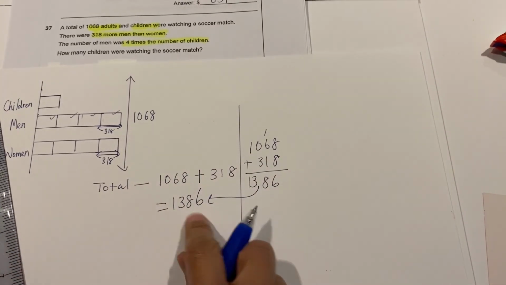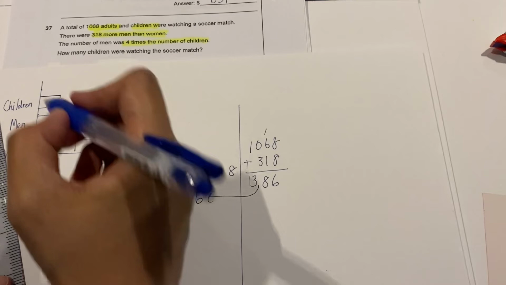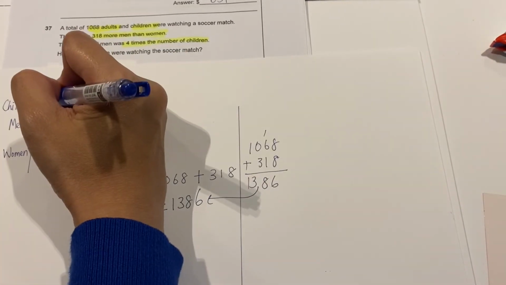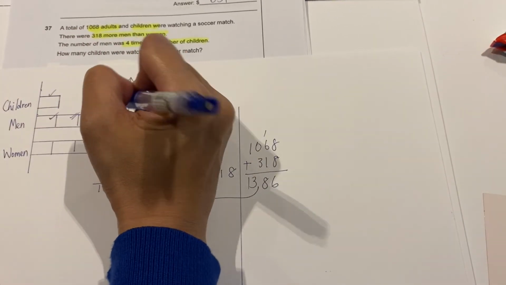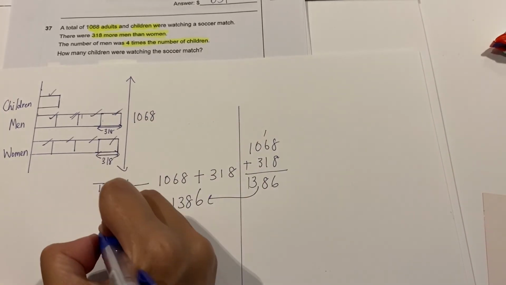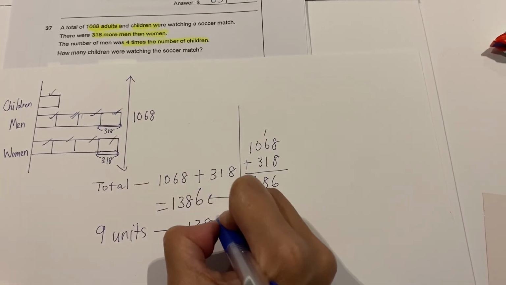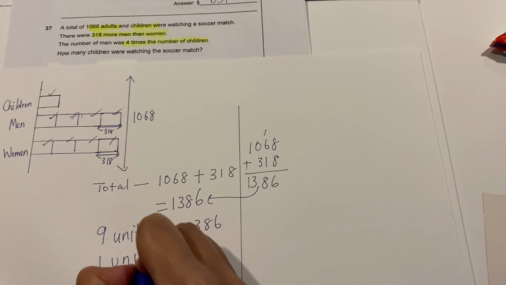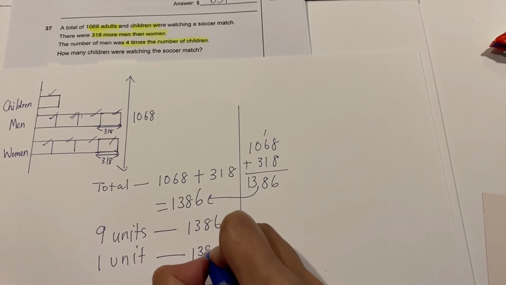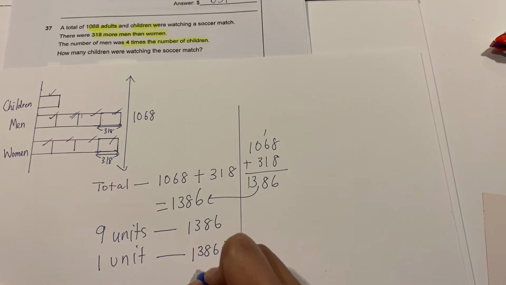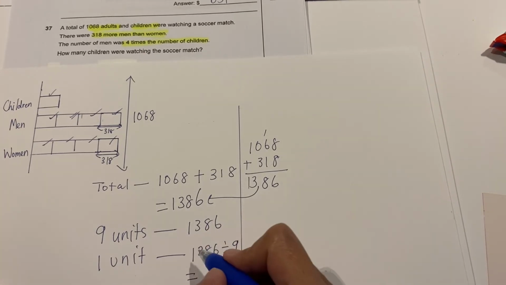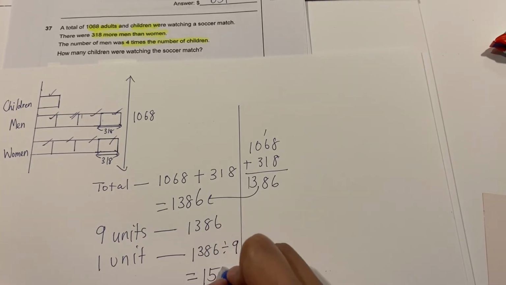Okay, so now you have 1386, and you have to divide it for 1, 2, 3, 4, 5, 6, 7, 8, 9. That's 9 units. So 9 units is 1386. So 1 unit, 1386 divided by 9. So your answer will be 154.